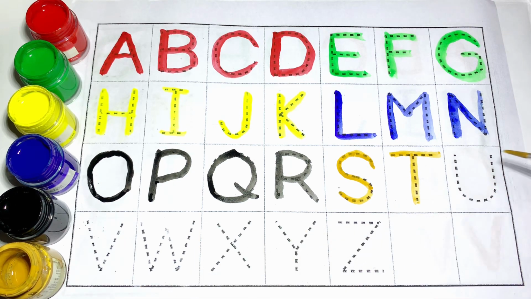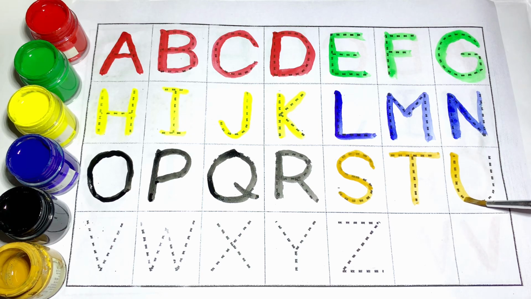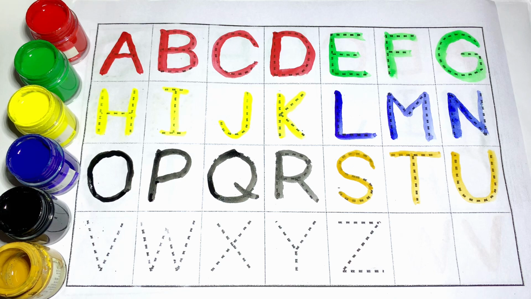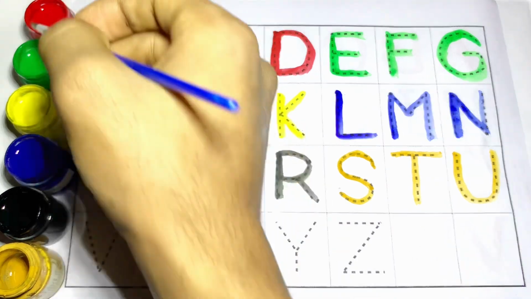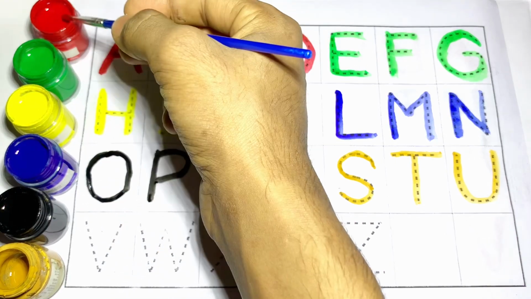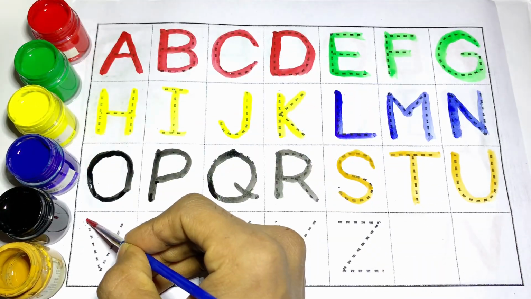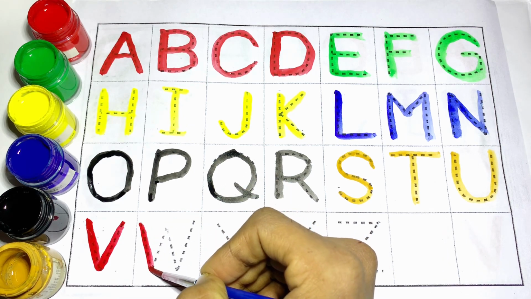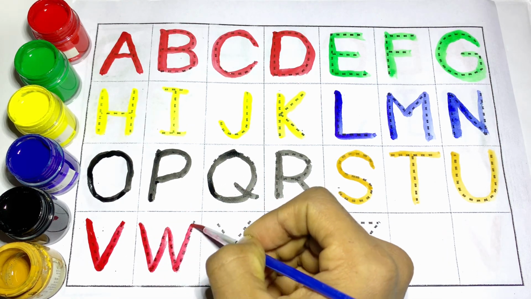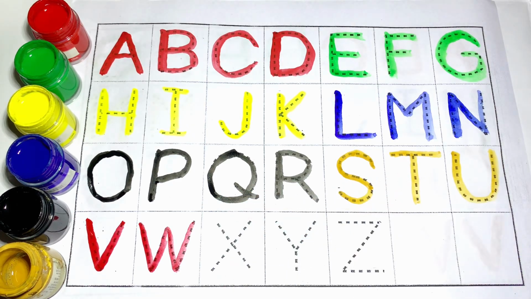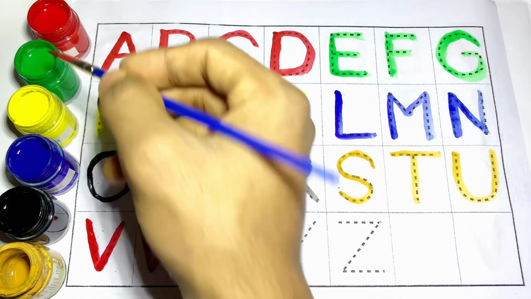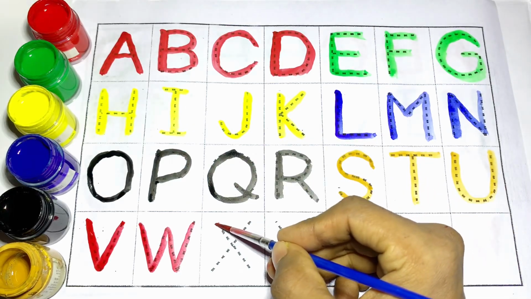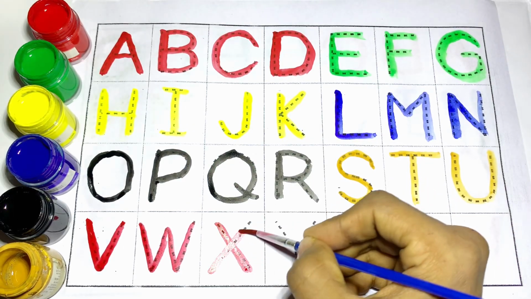Kids, now draw U. U for umbrella, U for uncle. Kids, now draw V. V for van, V for vanilla, and use red color. W. W for wolf, W for watch. Kids, now draw X. X for X-ray, X for xylophone.